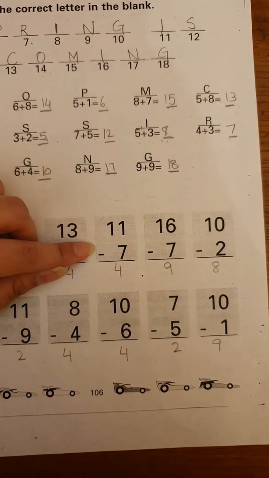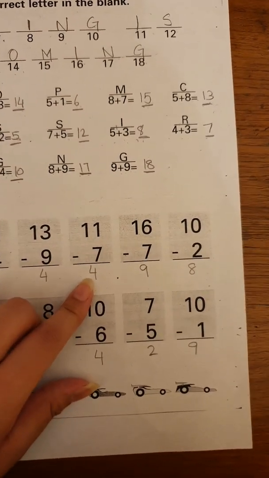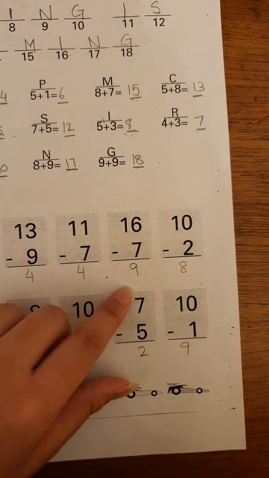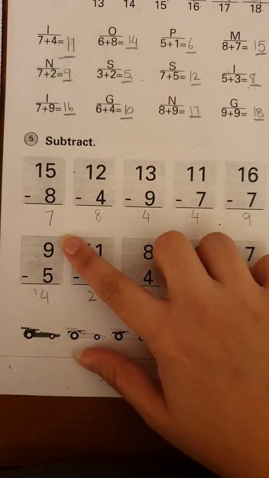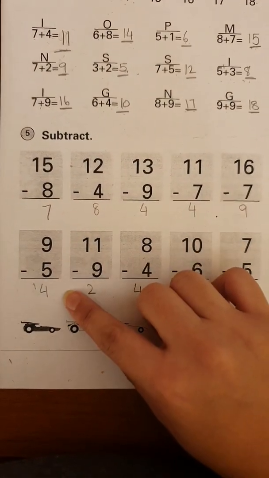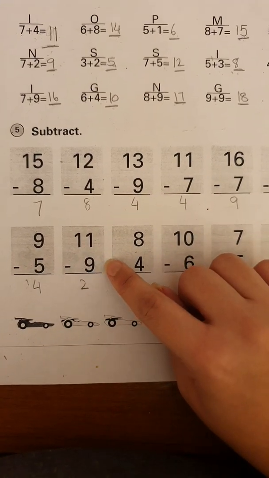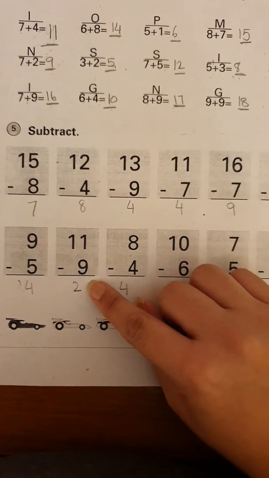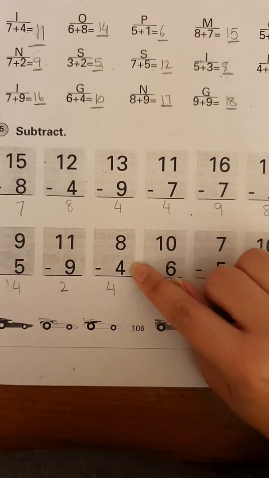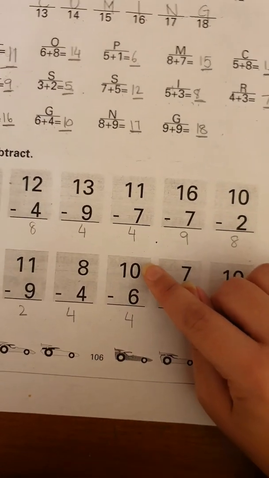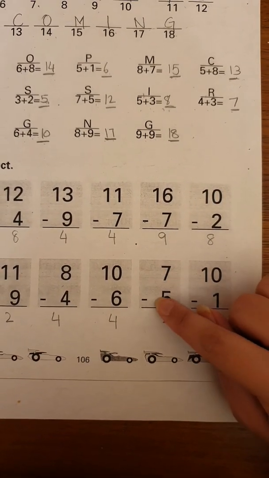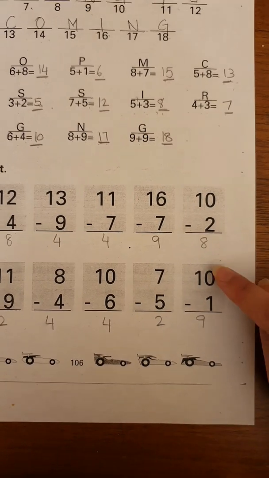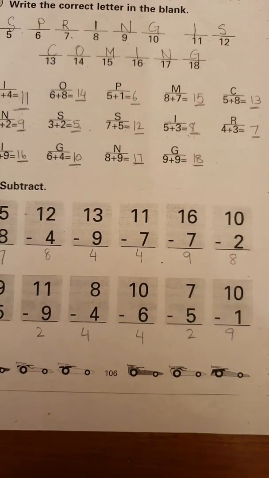Then we have 11 minus 7, which is equals to 4 again. Then we have 16 minus 7, that is equals to 9. Then we have 10 minus 2, that is equals to 8. Let's move to the last row. 9 minus 5, which is equals to 4. 11 minus 9, that is equals to 2. Then we have 8 minus 4, which is equals to 4. Then we have 10 minus 6, that is equals to 4 again. Then we have 7 minus 5, that is equals to 2. And then we have 10 minus 1, which is equals to 9.